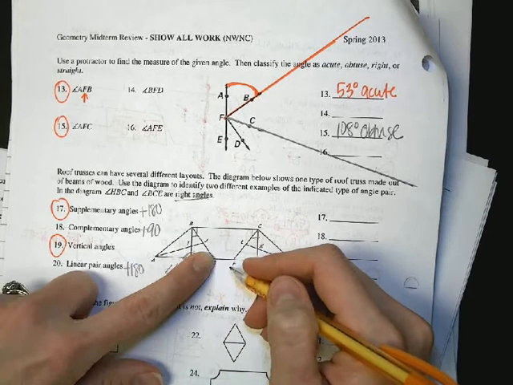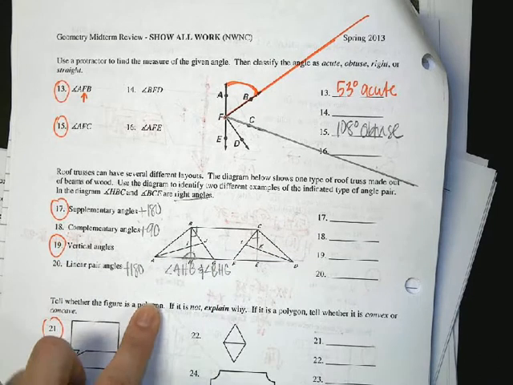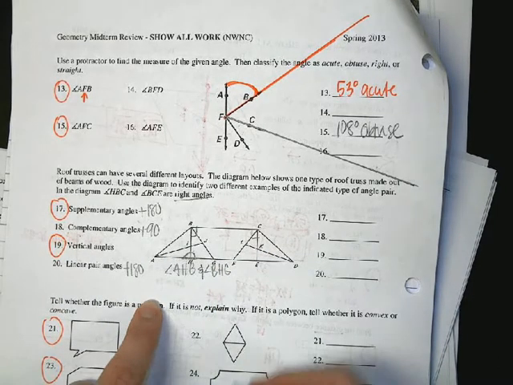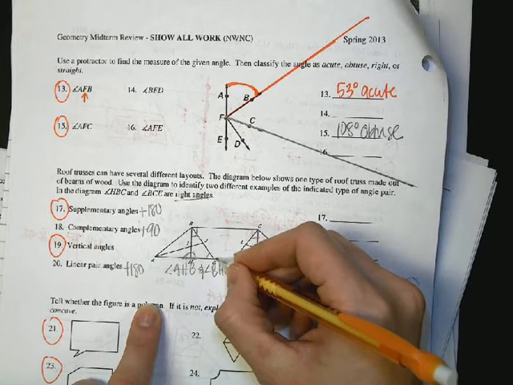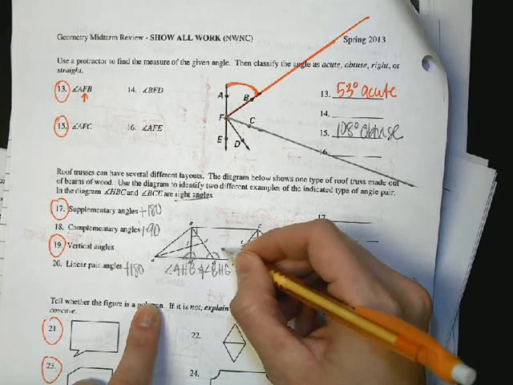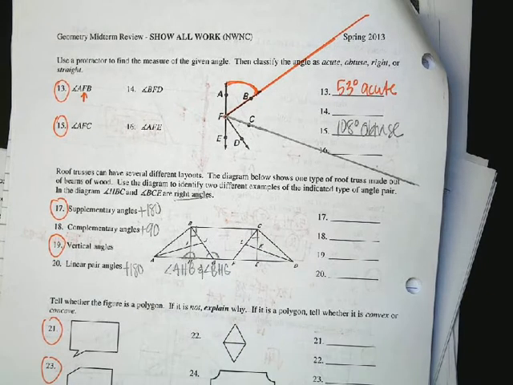Vertical angles are going to be any two angles that are directly opposite each other. There's a lot of vertical angles here. I'm just going to choose two. I'm going to come right over here to the other side and just choose this one and this one. But like we know with vertical angles, the other two in that pair are also going to be vertical angles.